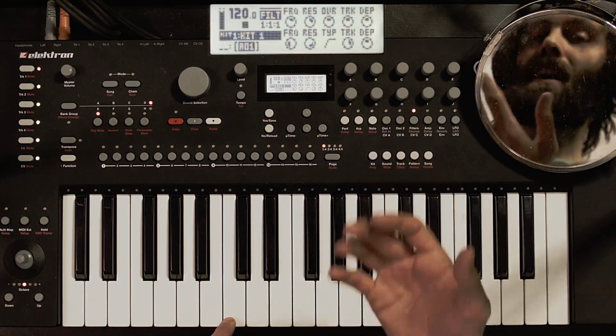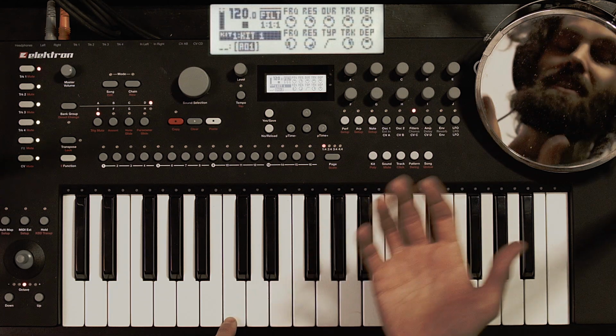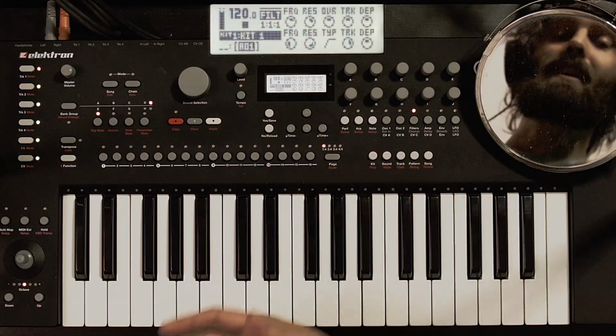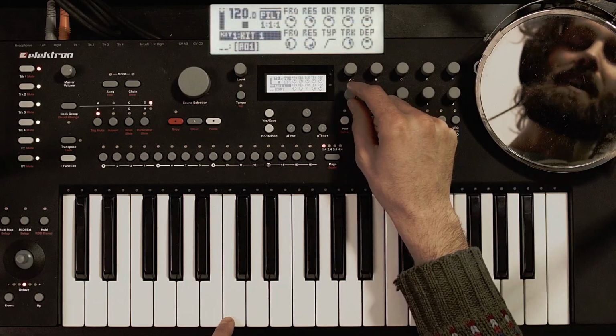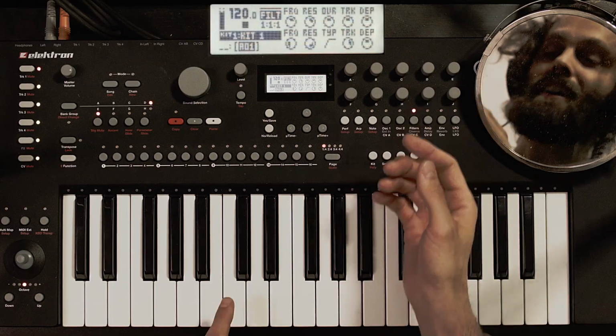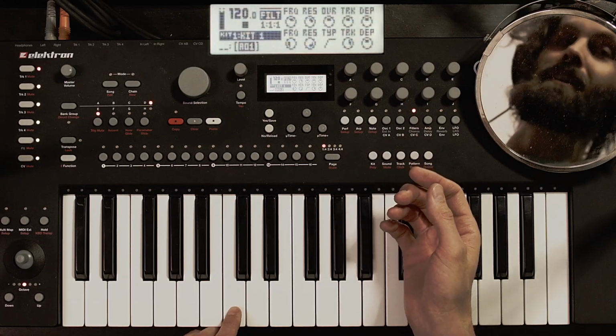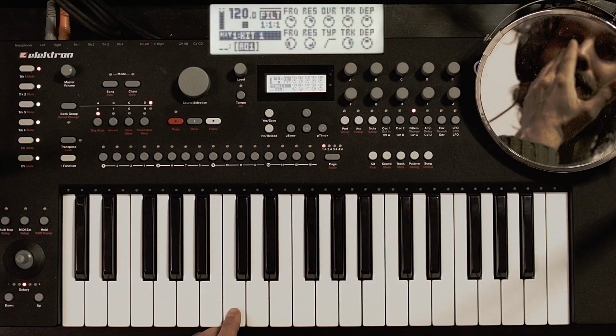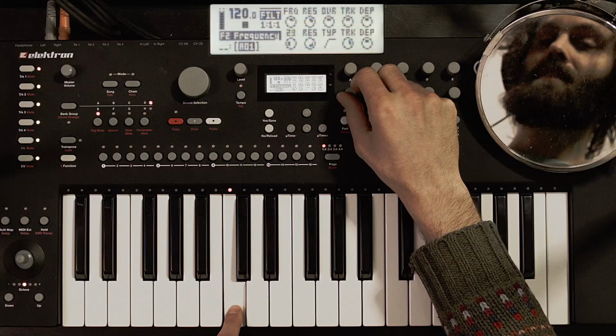I grew up with digital synths and video games, and it's all digital. But when I finally got around to analog synthesizers, especially this one from Elektron, it just blew my mind. This is something I've been missing from all the digital ones that I've been using in the past. Here it is.